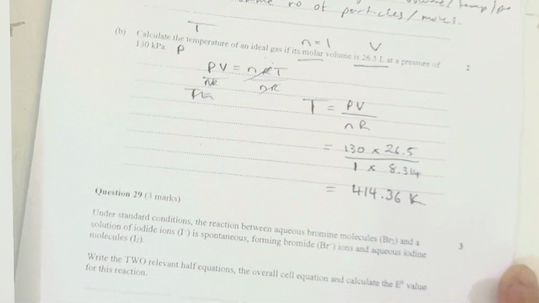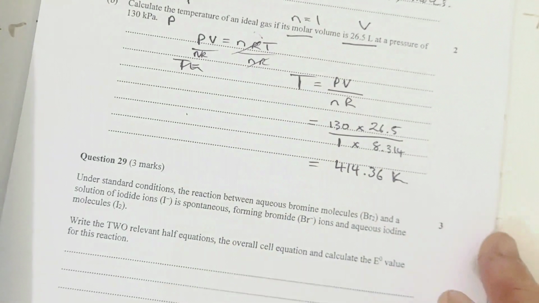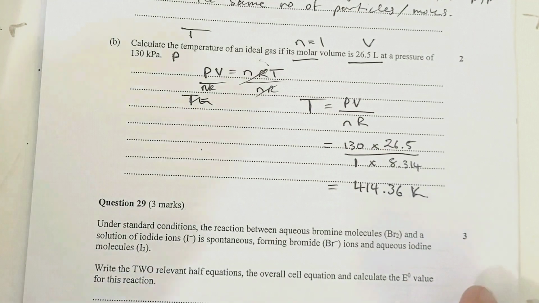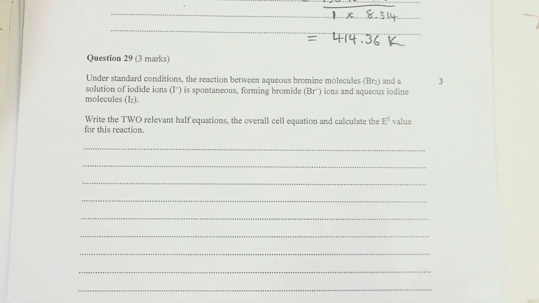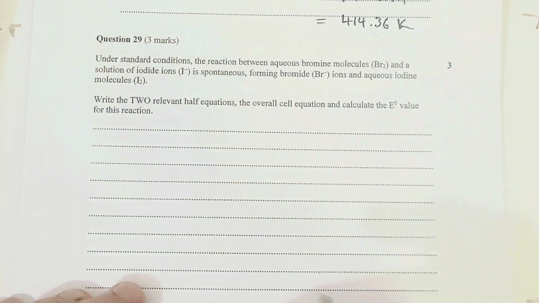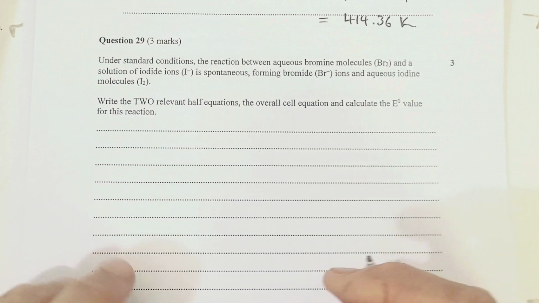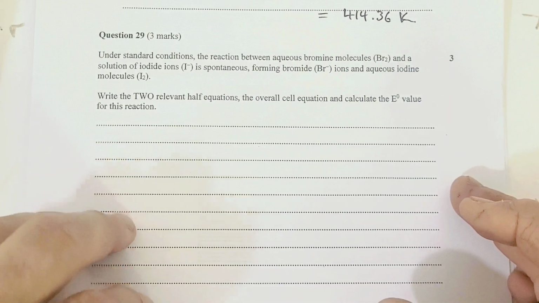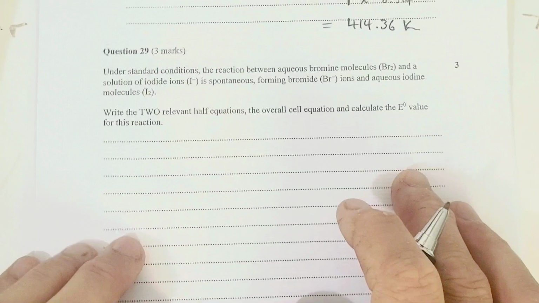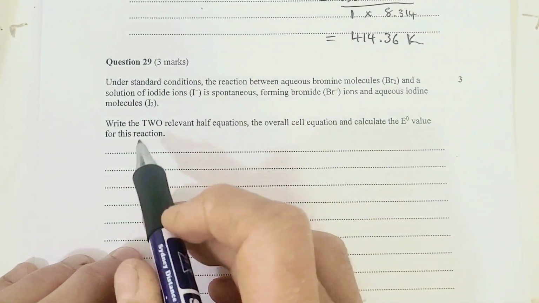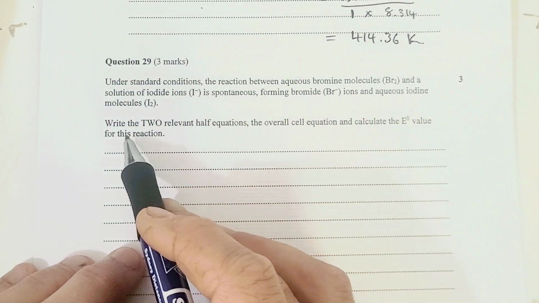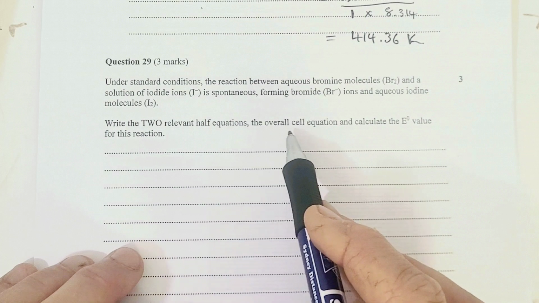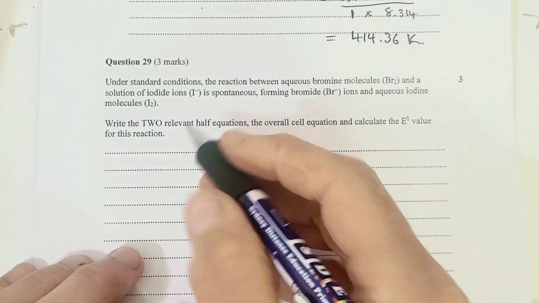Right, did we get that? Oops. Okay. Under standard conditions, reaction between bromide. So just write this out. Right, so we've got a reaction here that they're telling us. Write two half equations and the overall cell equation.